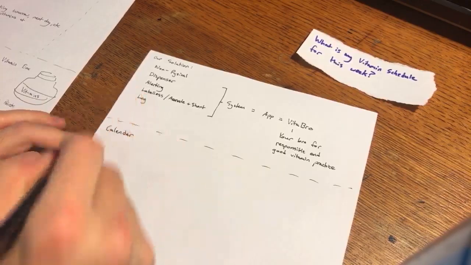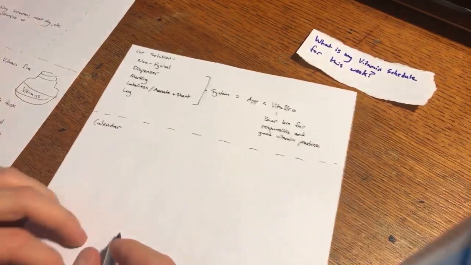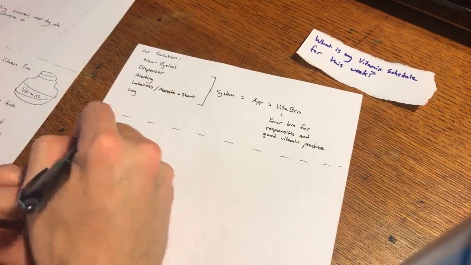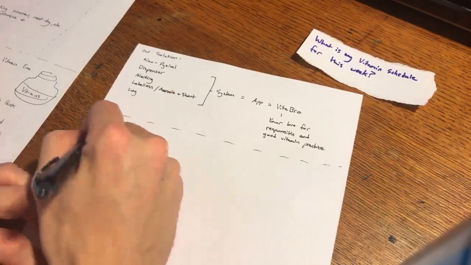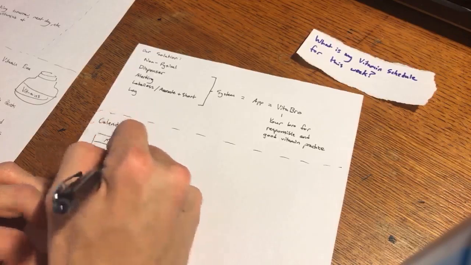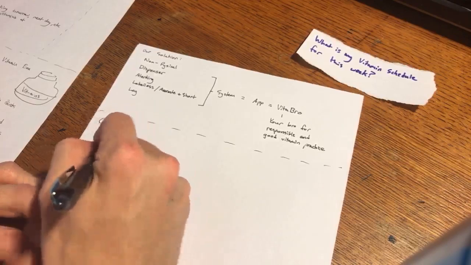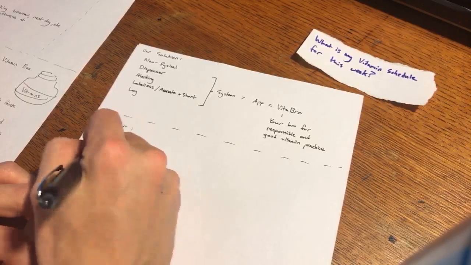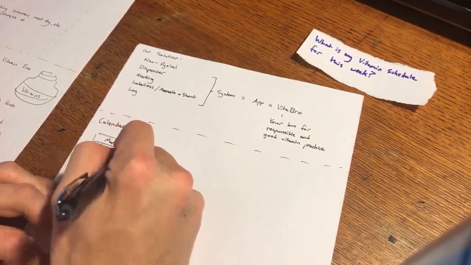Calendar, easy. Well, the thing about calendars is they can look a lot of ways. So you have your classic March. Then you have all your months. And you have your days.